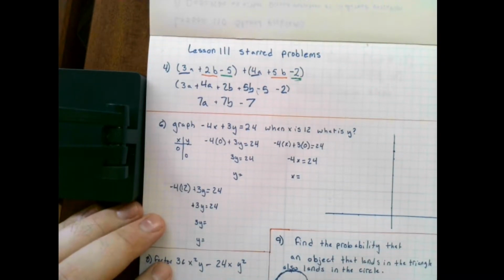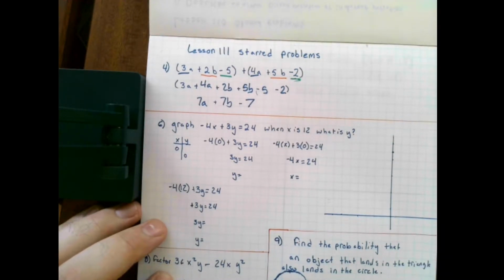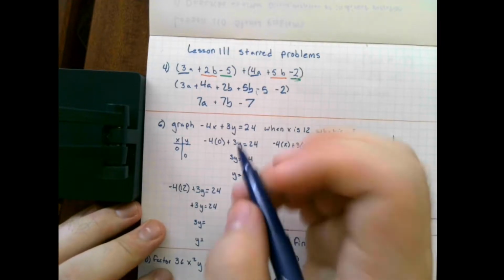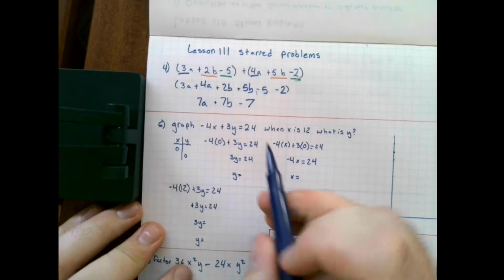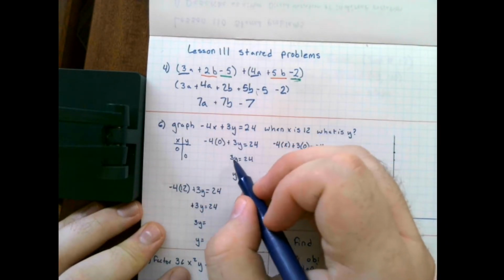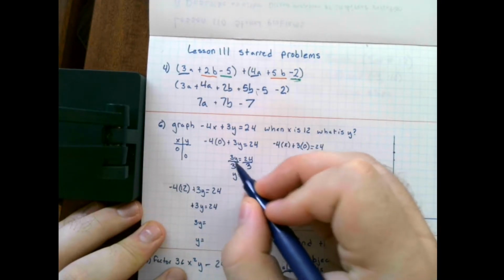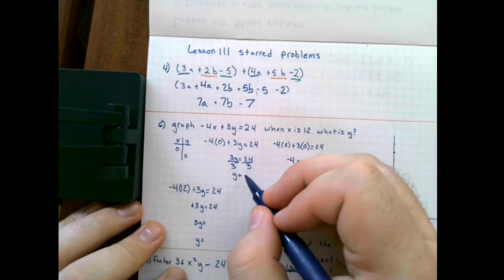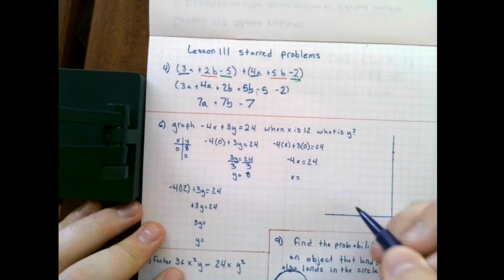For question 6, we're asked to graph negative 4x plus 3y equals 24, and then also find when x is 12, what is y? Now, in order to do this, we're going to need to find the intercepts of the graph because this is in standard form. So we're going to plug in 0 for x, which will give us 3y equals 24. If we divide both sides by 3, 3y divided by 3 is y, 24 divided by 3 is 8, which means when x is 0, y is 8.